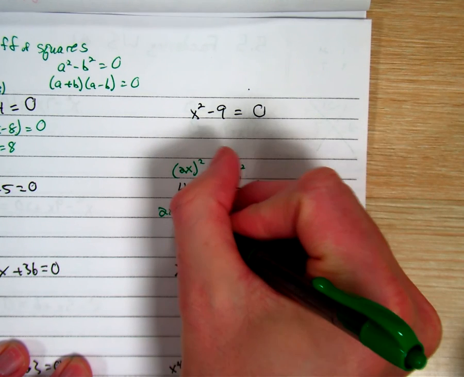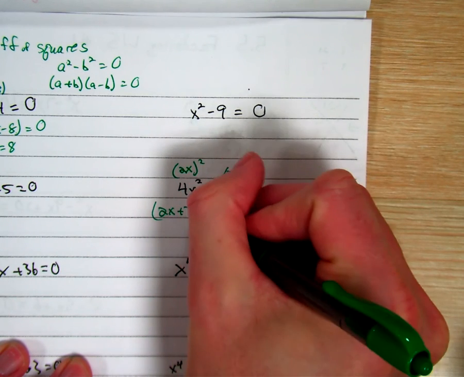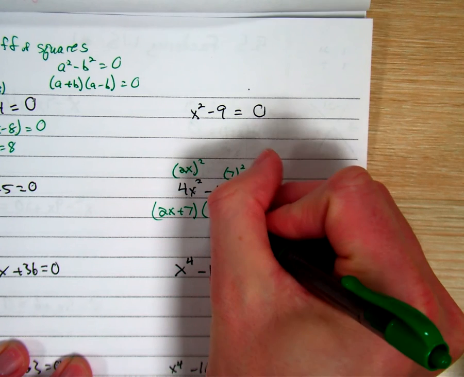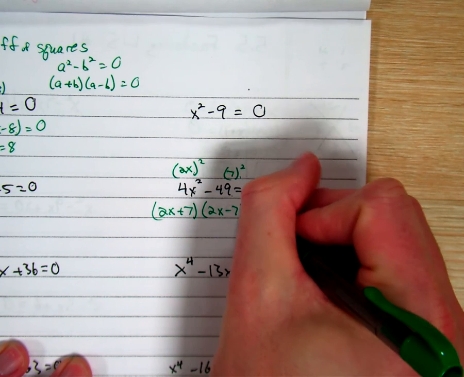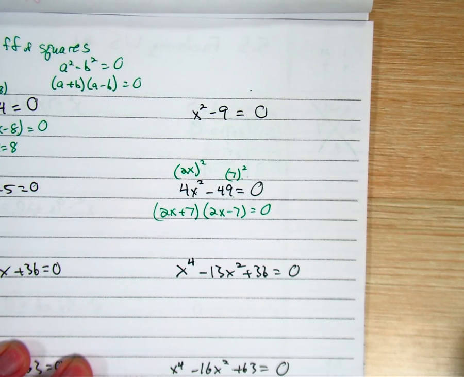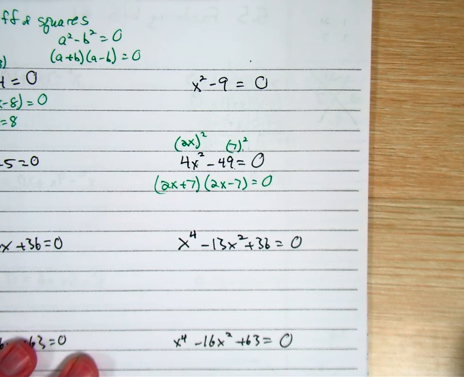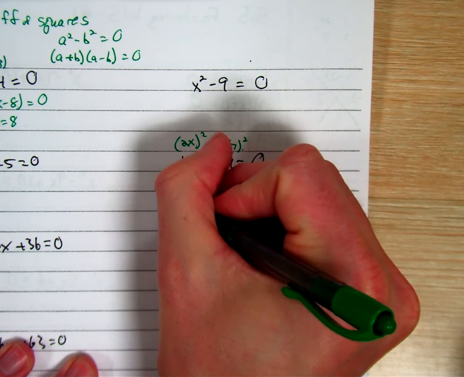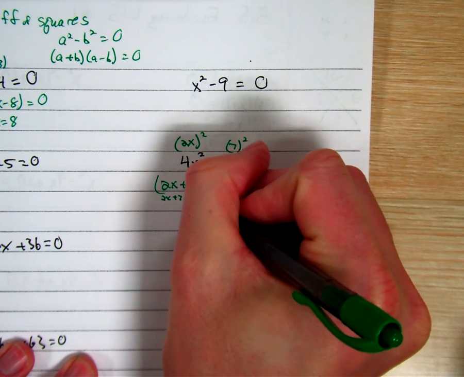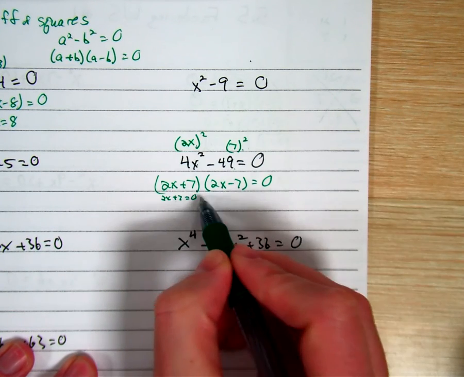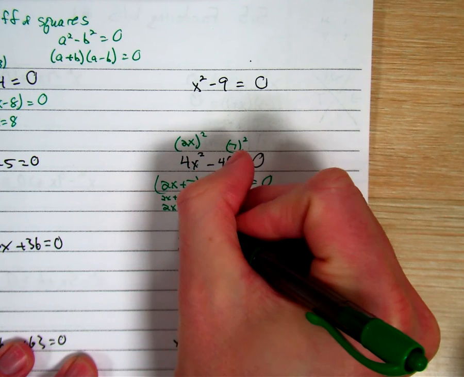So we're going to have 2x plus 7, and it doesn't matter if you do the minus one or the plus one first, 2x minus 7. We'll go super slow motion on the first one, and then we'll just use the shortcut for the second one. We got 2x plus 7 equals 0. We would subtract 7 over.